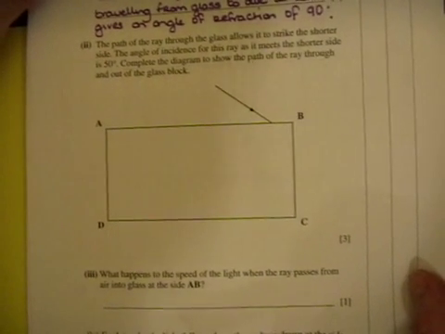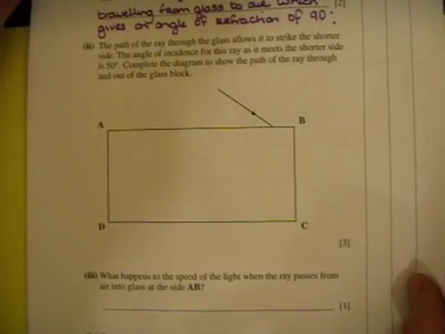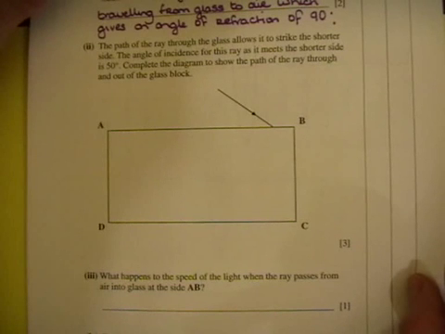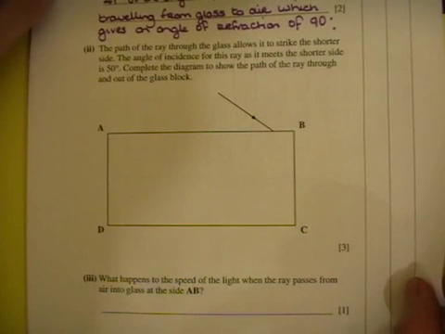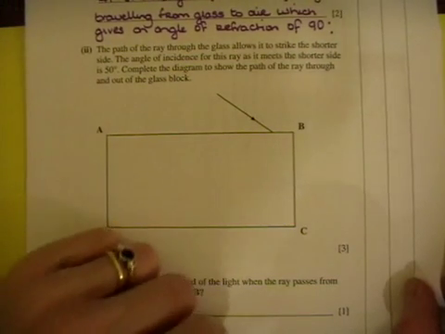The path of the ray through the glass allows it to strike the shorter side. The angle of incidence for this ray as it meets the shorter side is 50 degrees. Complete the diagram to show the path of the ray through and out of the glass block.